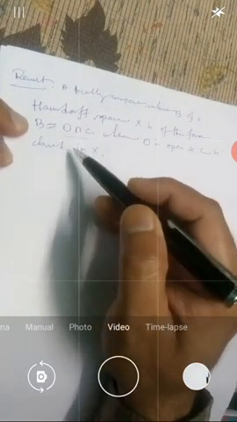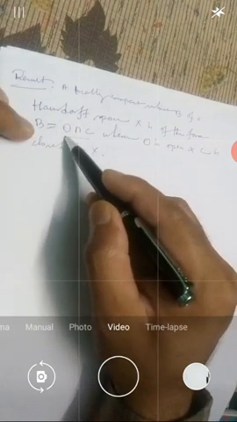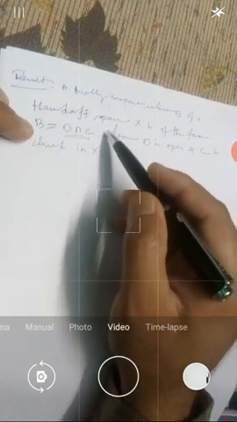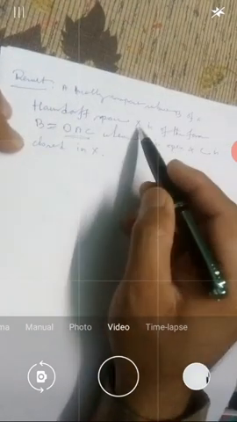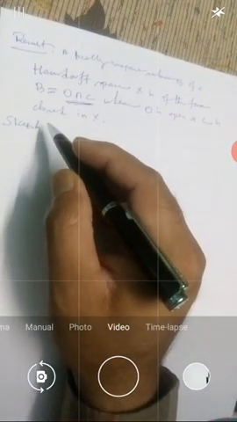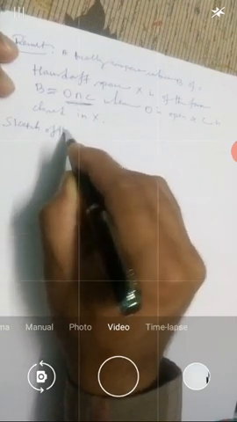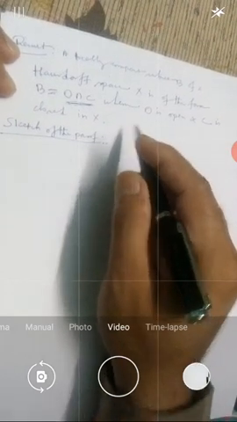Okay, it does not mean that any subset of the form this of a Hausdorff space is locally compact. But a locally compact subset of a Hausdorff space X will be of the form this. So let me sketch the proof. Sketch of the proof.